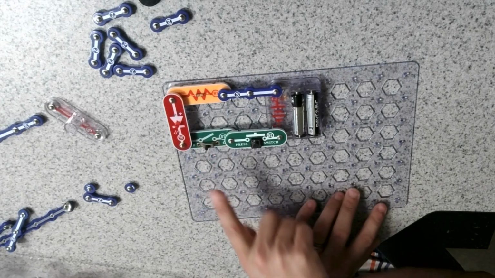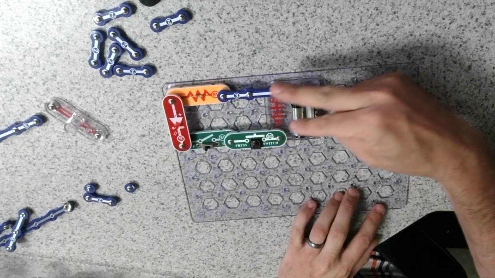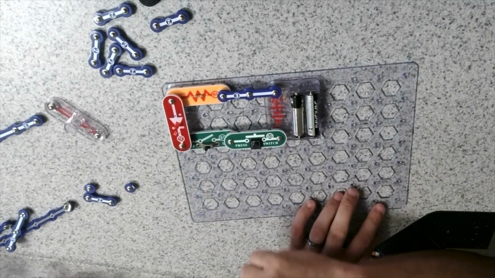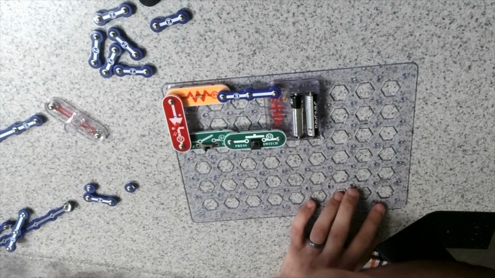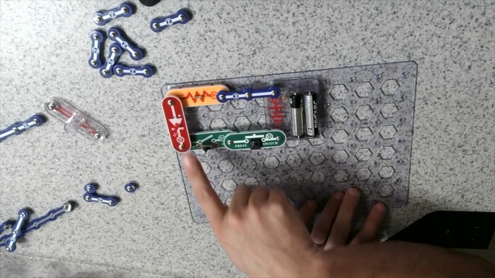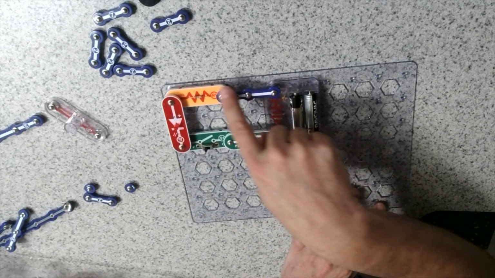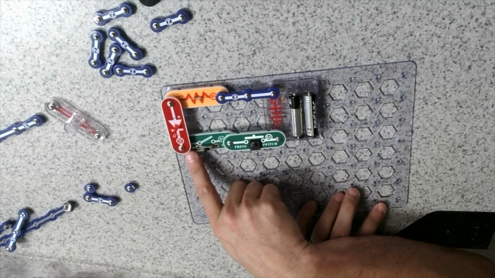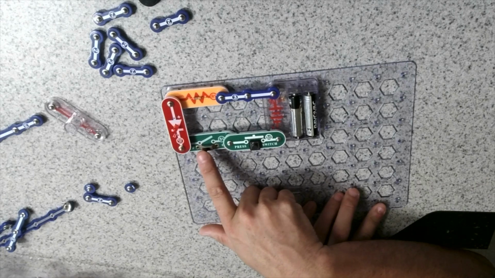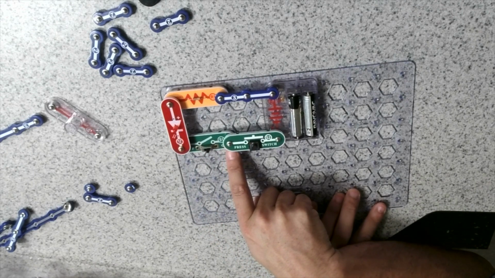So in order for this circuit to work, when it was called This or That, there were two ways for the electricity to flow through the LED. In this case, it's called This and That because both of these switches need to be turned on. Since this switch is off right now, the electricity is flowing and stopping right here. It's not going through this switch. Now if I turn it on, now the electricity is getting to this point in the snap circuit.